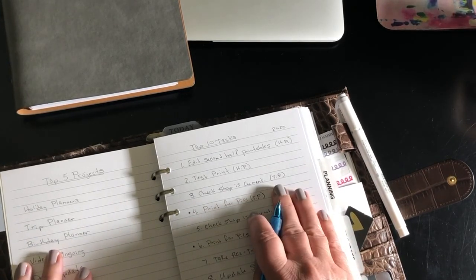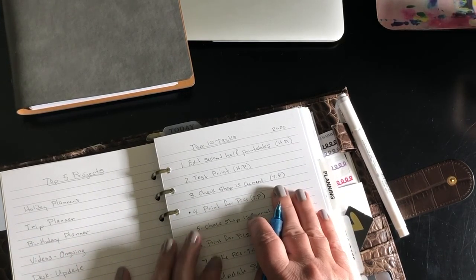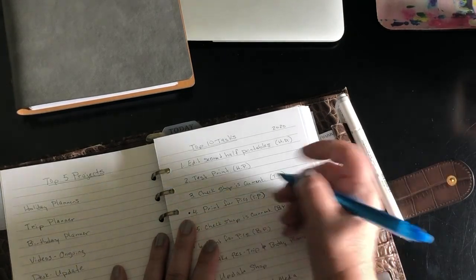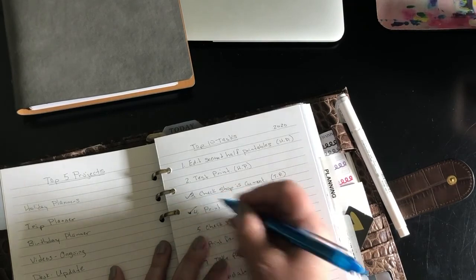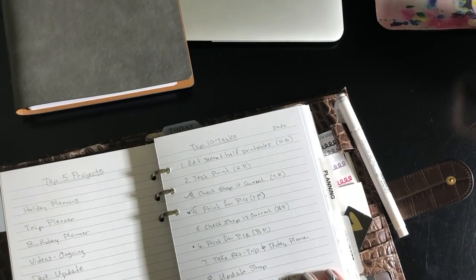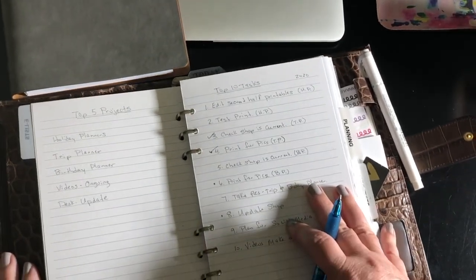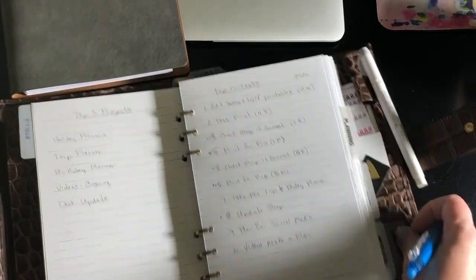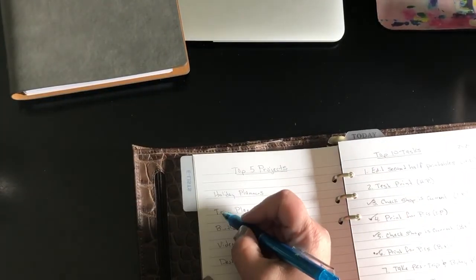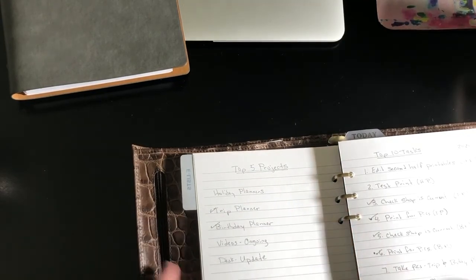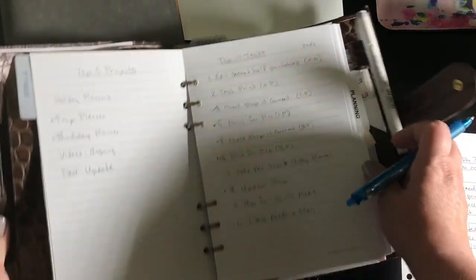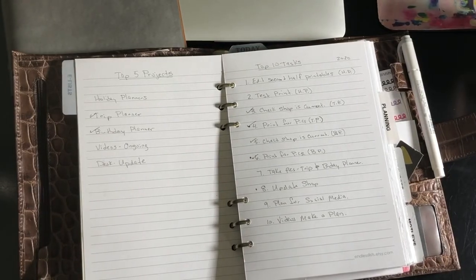What I have left are the holiday planners, videos, and my desk update. The desk update I will share in more detail with you in a later video. The videos are an ongoing project that is going well, and so when I update this page the next time I can just leave it off the list. The holiday planners are the next thing that I need to tackle, and that is a huge project that should carry me into updating for 2021.